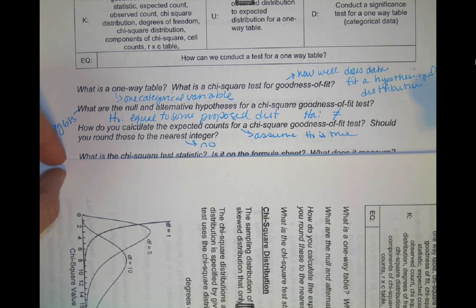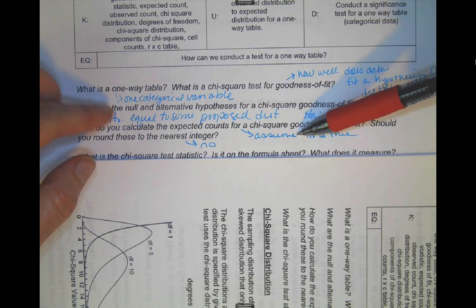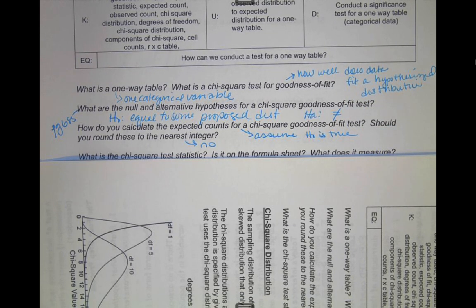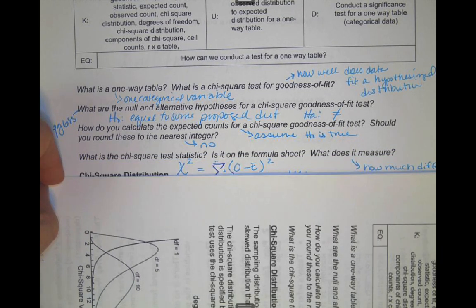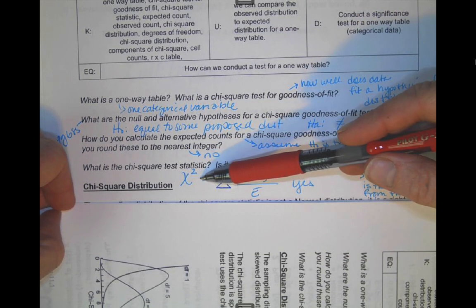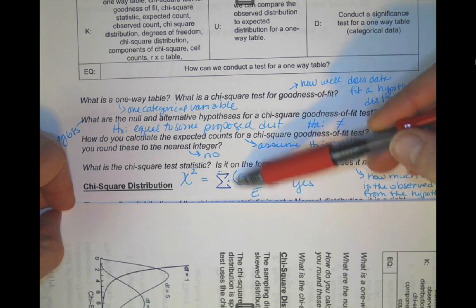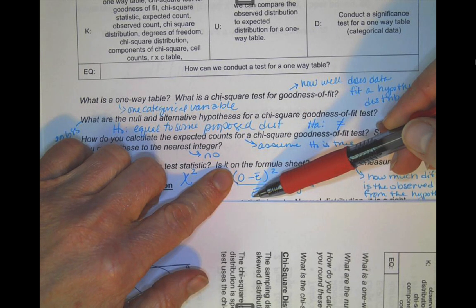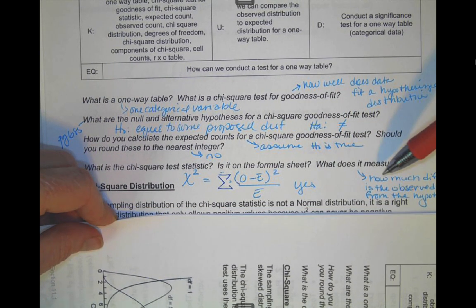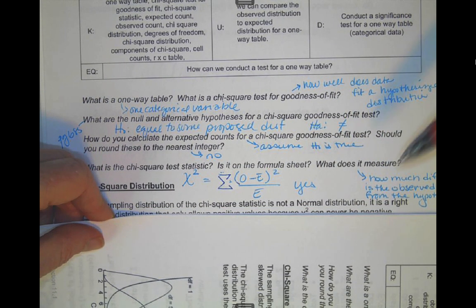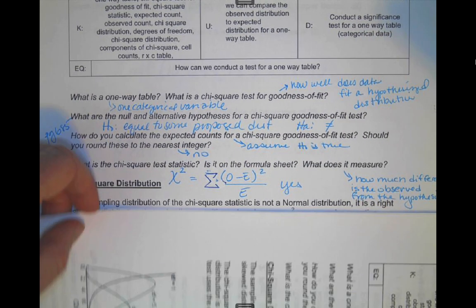When we calculate the expected counts for a chi-squared, we're calculating the expected counts under the assumption that the null hypothesis is true. Do you round these to the nearest integer? No, because they're just an expected count. The chi-squared test statistic looks like this. It's chi-squared. There's our summation. You take the observed value minus the expected value. Those are squared. We divide it by the expected. When we do that calculation, then we add them all up. It is in the formula sheet. And it measures how much different, so it's a ratio of how different the observed value is from the hypothesized or the expected value, okay?